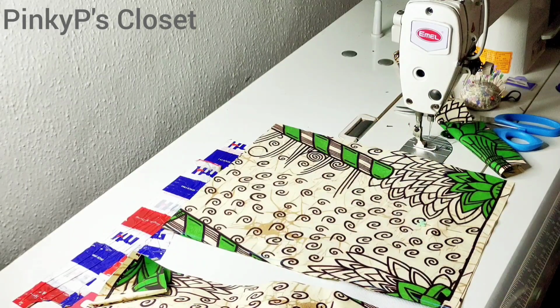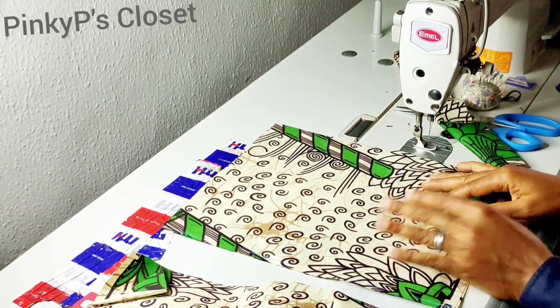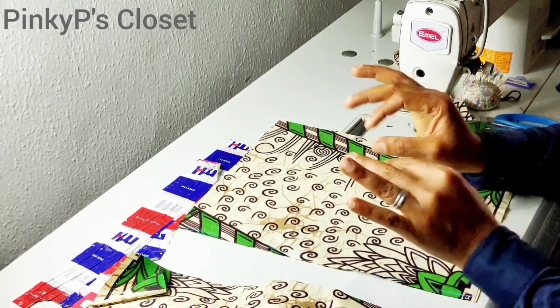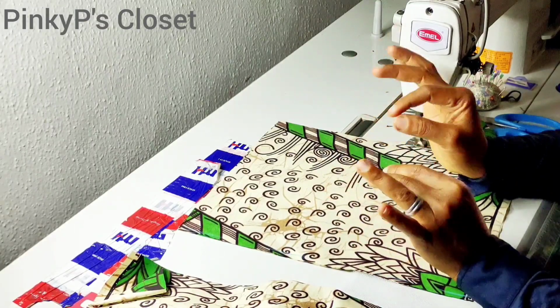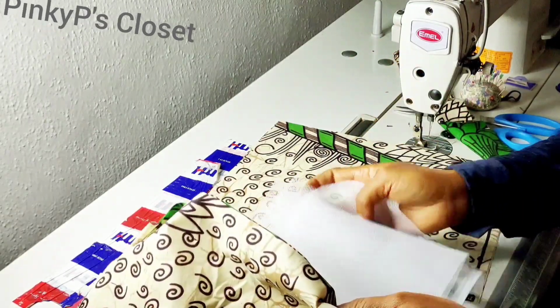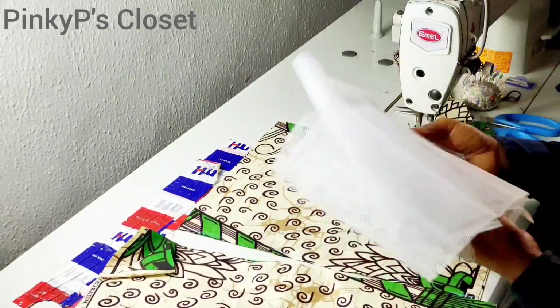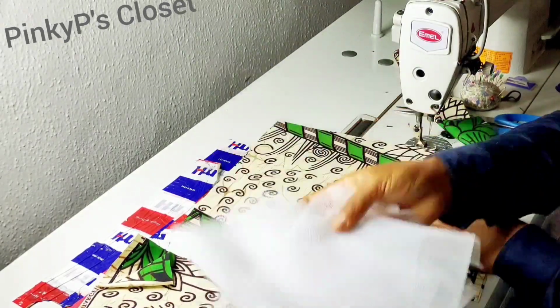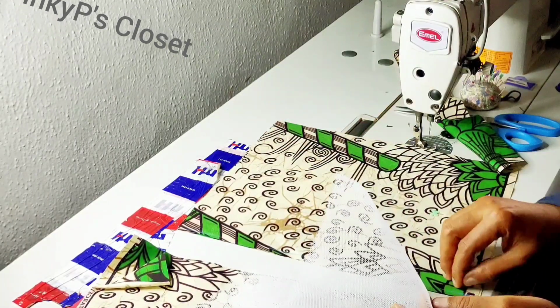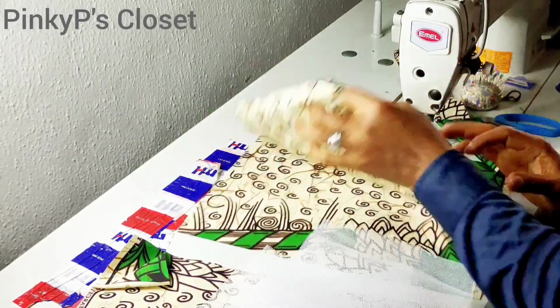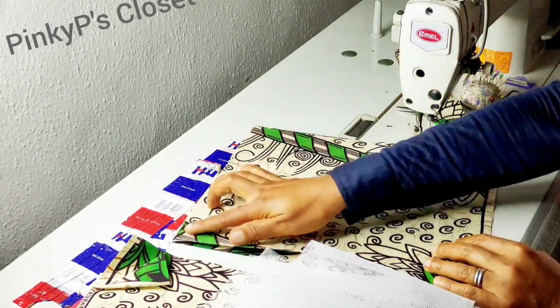So I'm going to do this off camera, but let me just explain. Because I want the bow tie to be bouncy, I'm going to sew this hard net on top of it, just on one side, like this. I'm going to attach it.